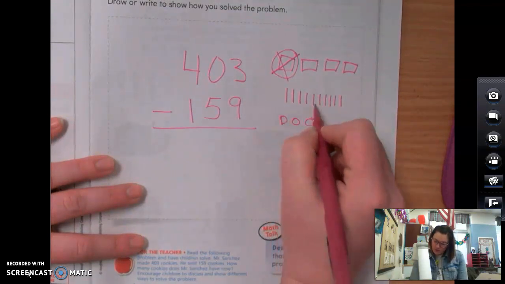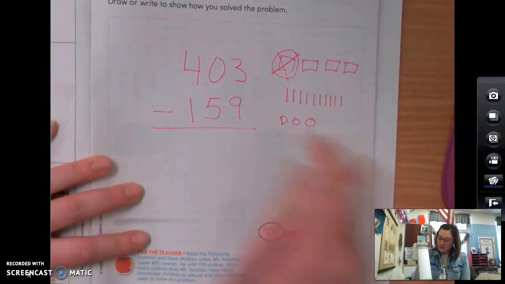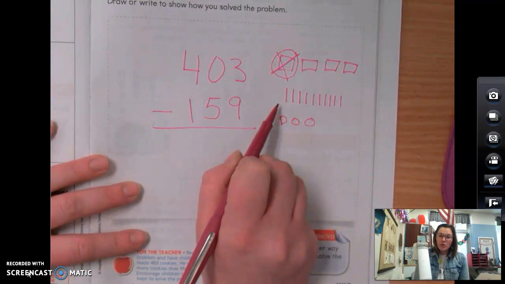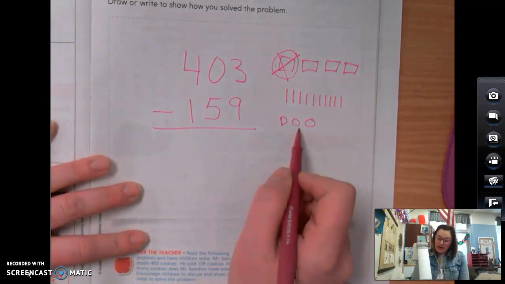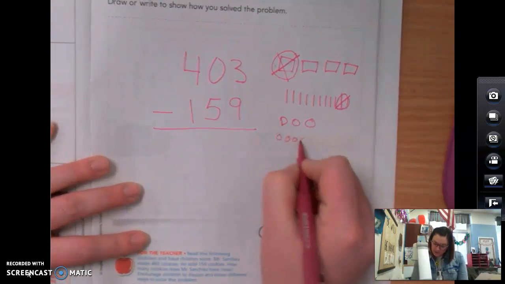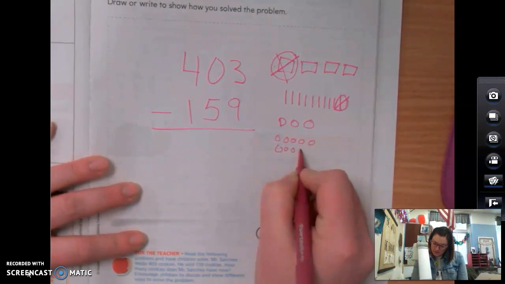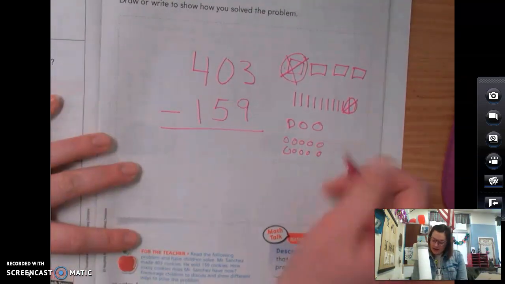1, 2, 3, 4, 5, 6, 7, 8, 9, 10. Okay, perfect. Sorry, I lost count while I was doing it. So that 100 becomes 10 tens. Well, now I still don't have enough ones, but now I have a 10 that I can regroup as 10 ones. And so now I can subtract 9.